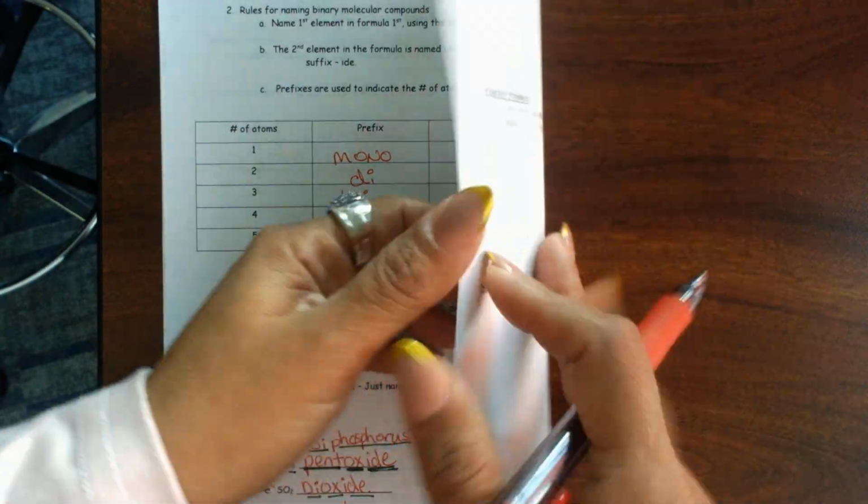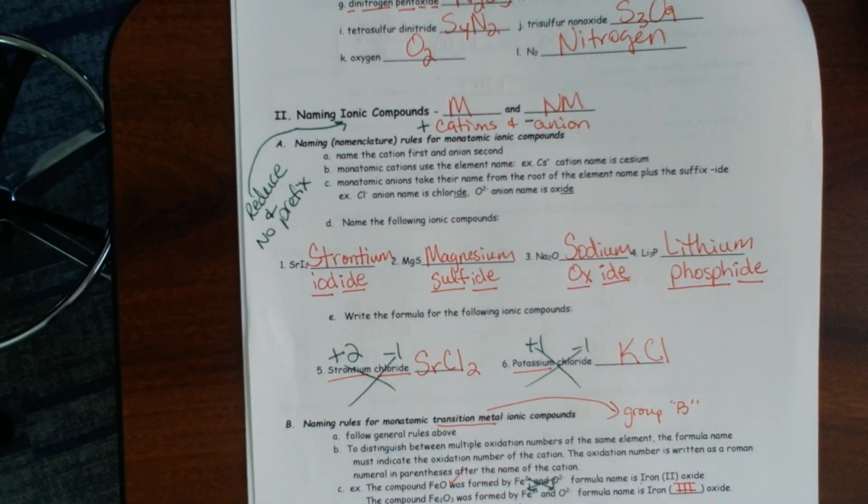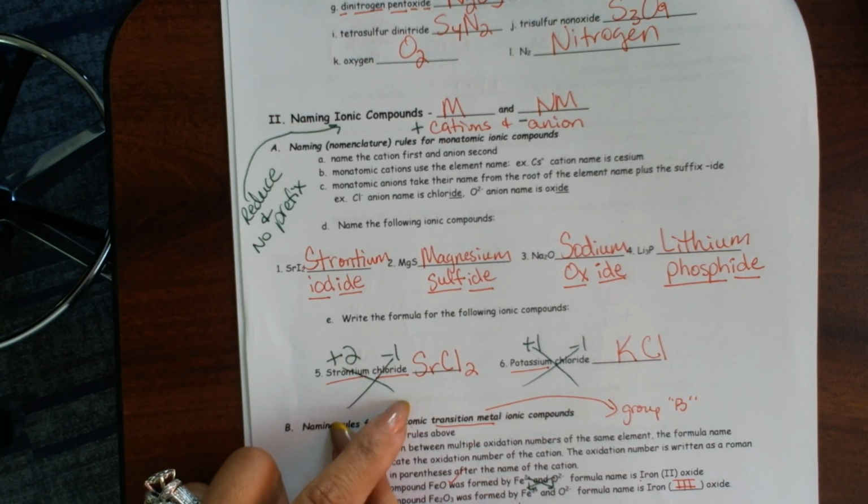Then we turned the page earlier this week and we went on to ionic bonds. Ionic bonds are a cation and an anion that bond together. And what do they do? They donate and accept electrons. That's how they're bonded. Now with this though, we know the crisscross method.